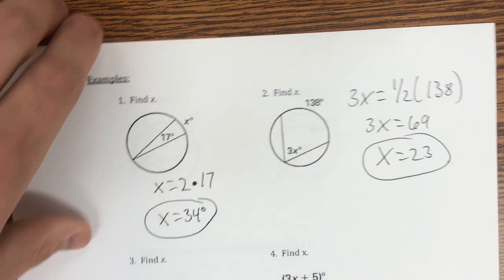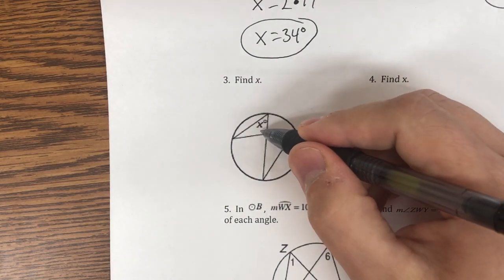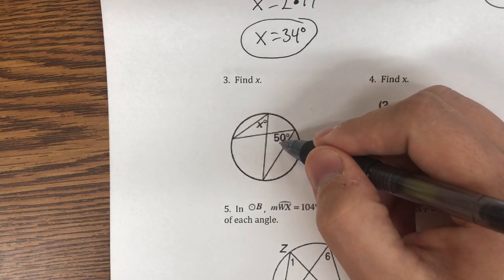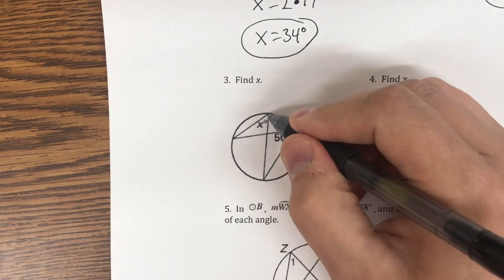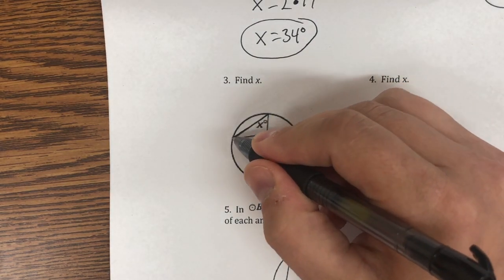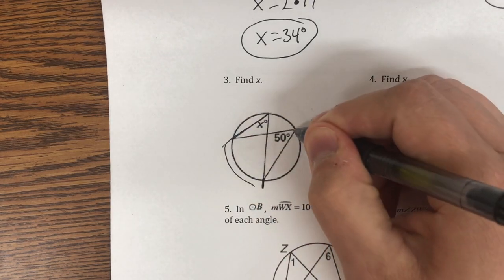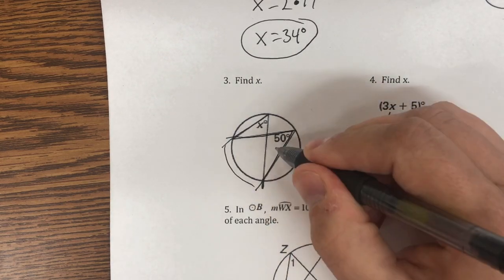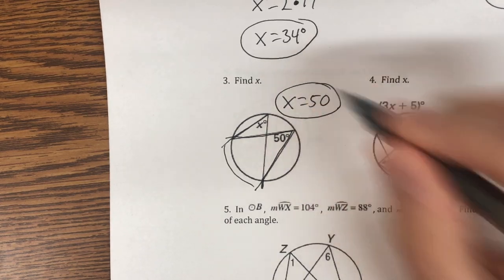Okay. Now we're back to that little problem here. If you see a bow tie, just like when we saw the bow tie with the alternate interior, if you see a bow tie inside of a circle, odds are you're looking for the same intercepted arc. In this case, angle X intercepts this arc, and 50 also intercepts that arc. Therefore, those two angles are congruent. X is equal to 50.